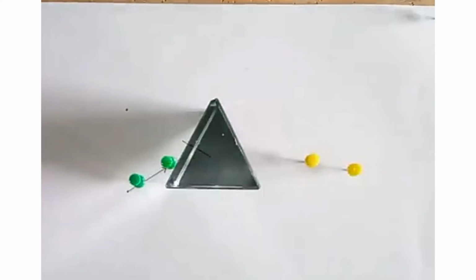So it should be clear that we observe the other side. See here, the other side, inside the prism, the AB side: the green pins are refracting in the prism. In the prism, to observe clearly, we should put the yellow pins in a straight line with the green pins. See here, straight to the green pins we have to put them like this.